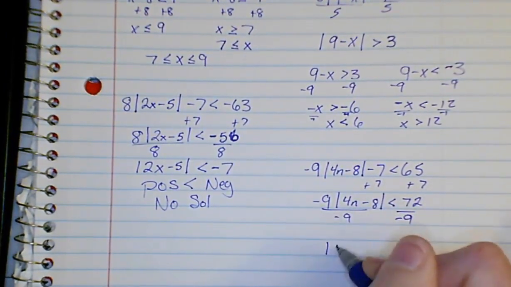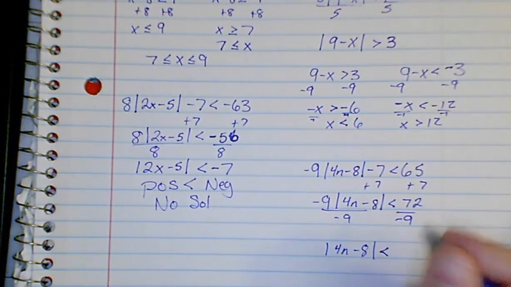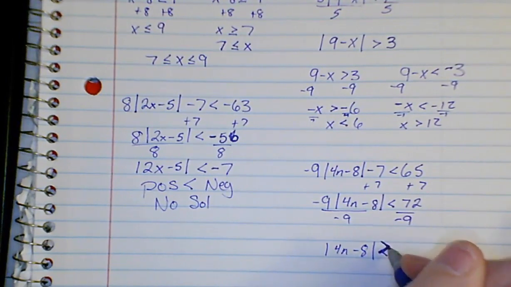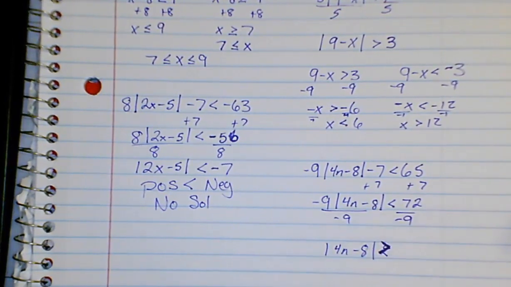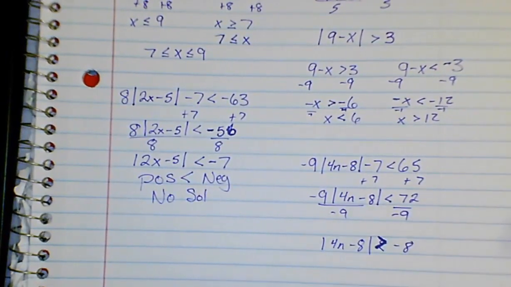So we have absolute value of 4n minus 8 is greater, not greater than, we have to, it is greater than. I wrote it as less than. Since 9 is negative, we have to flip the sign because we divided by a negative value. And then this will be a negative 8.